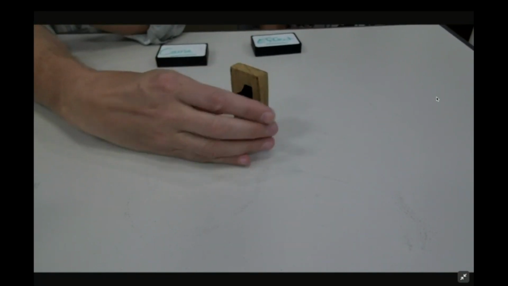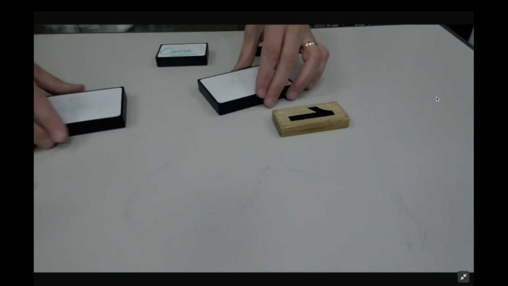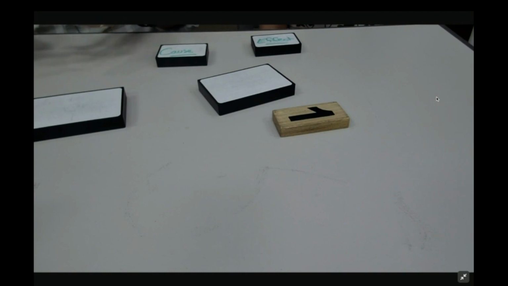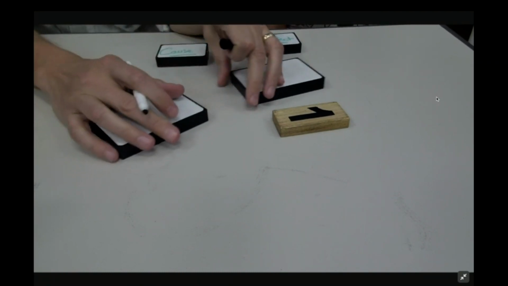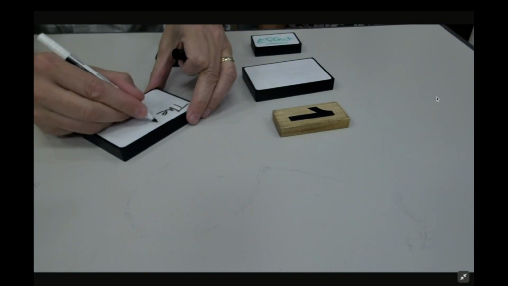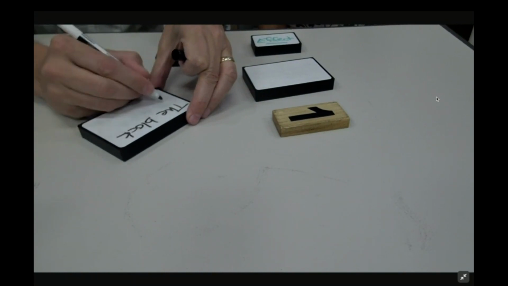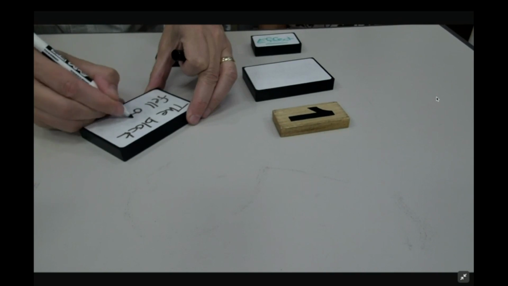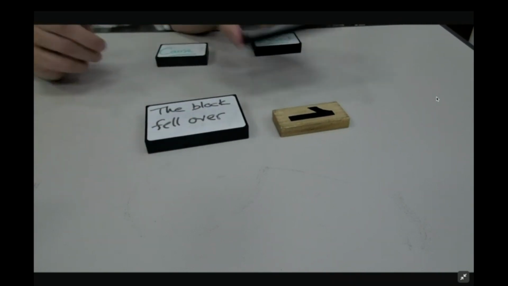So the first thing I do whenever I'm looking at cause and effect is I write down what happened, or what are the events that take place. One event that took place was the block fell over. That's one thing that I saw take place.